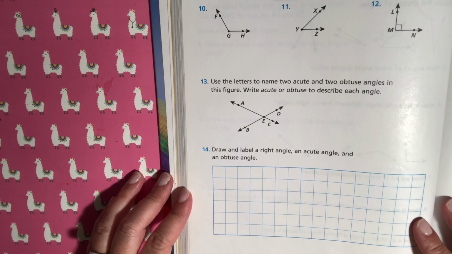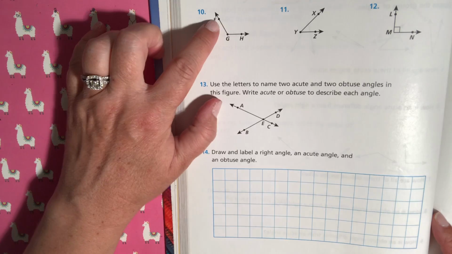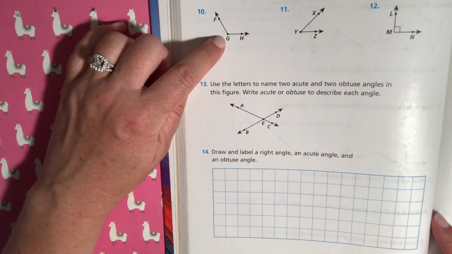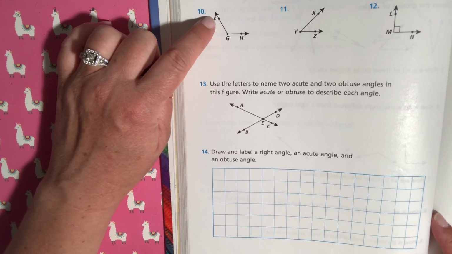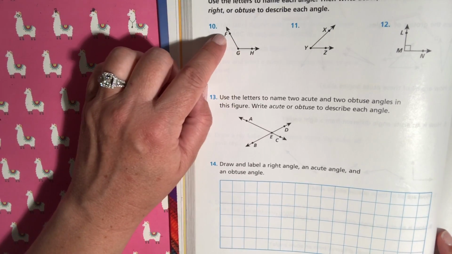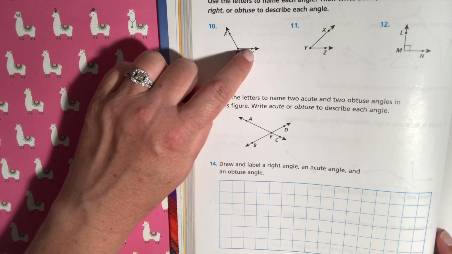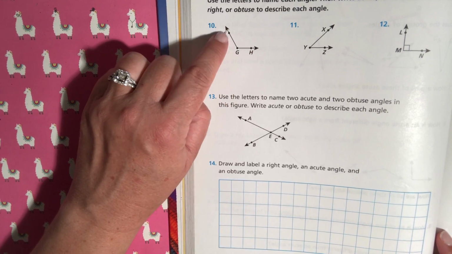So on page 276, it's asking you to name the angles by using the letters, and you always use the vertex as like the middle name. So this could be FGH or HGF, but it cannot start with G because you don't have a connection between H and F unless you go through G.